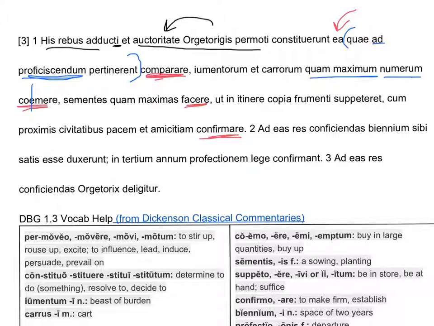Notice Caesar does this several times, as well as lots of other Latin authors. Quam plus a superlative means as great or as whatever as possible. So they decided to purchase as great a number of these things as they could for their trip. Look it up. It isn't potato chips. They decided to purchase a whole bunch of something else.